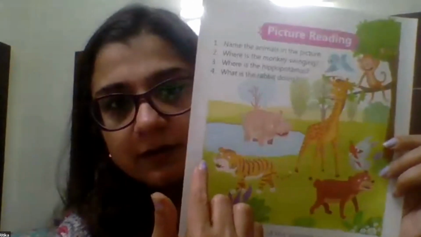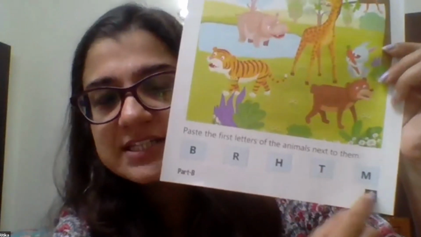So also making them independent. Fine motor skills. Peeling requires some effort. So the children need to peel and paste it on the correct picture. So you can use this as multiple things. First, for picture reading, then for identification of these letters and pasting it on the right picture.